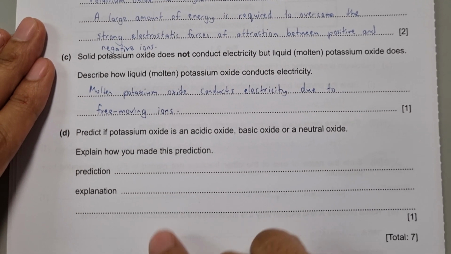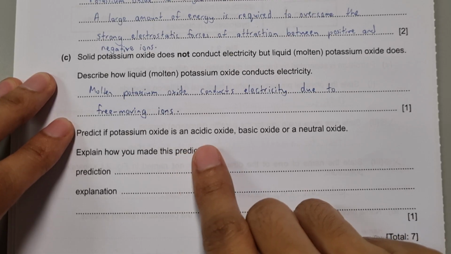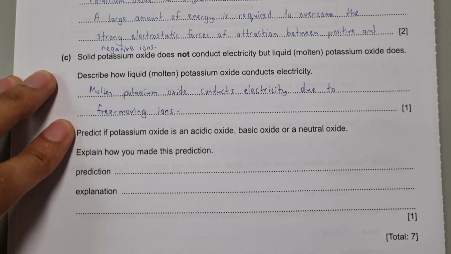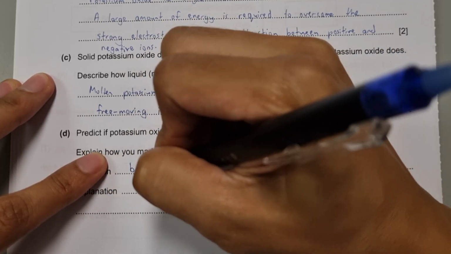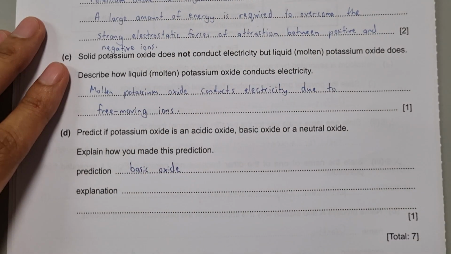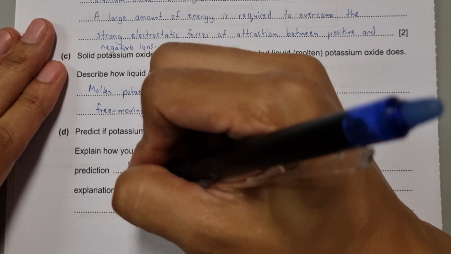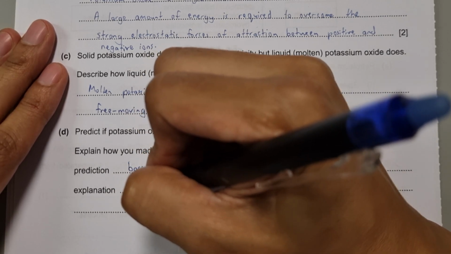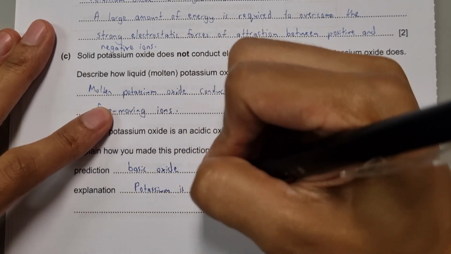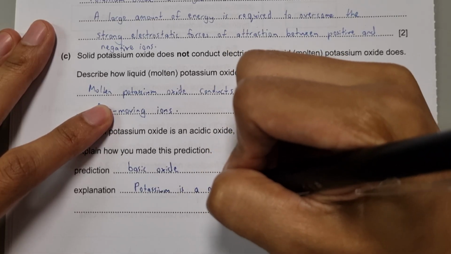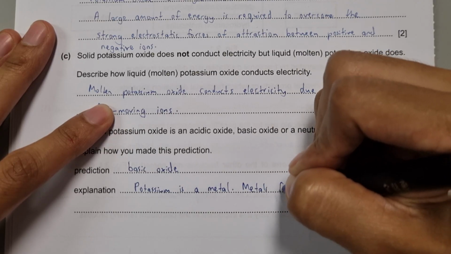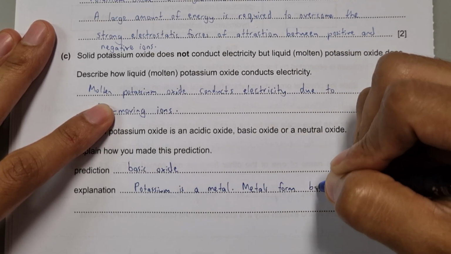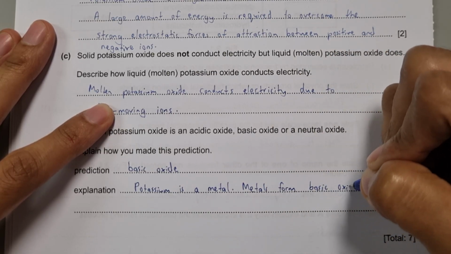Next, predict whether potassium oxide is acidic, basic or neutral oxide. So simple, it's a basic oxide. Explanation: potassium is a metal. Metals form basic oxides.